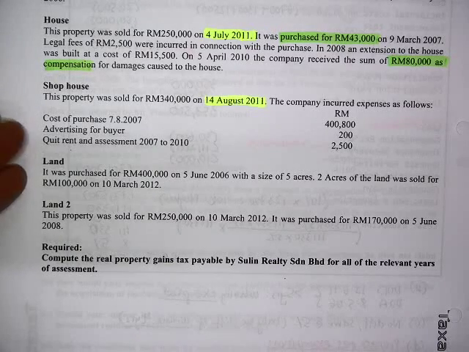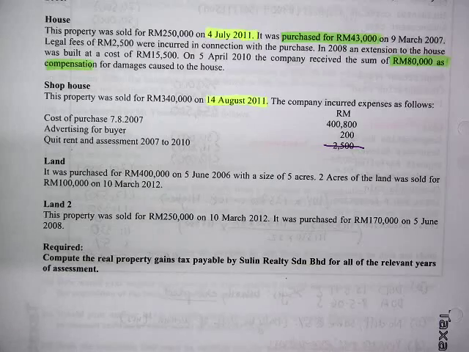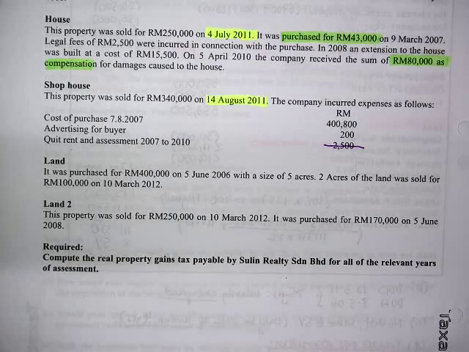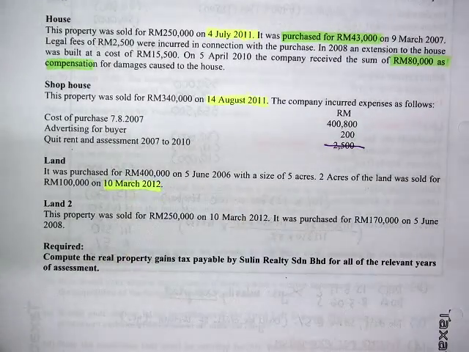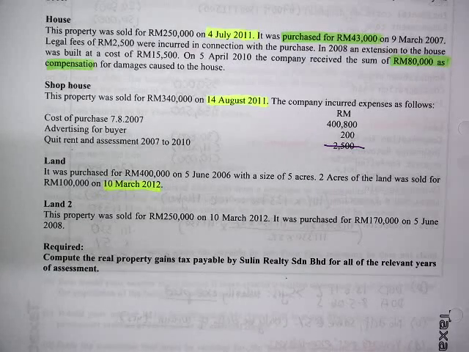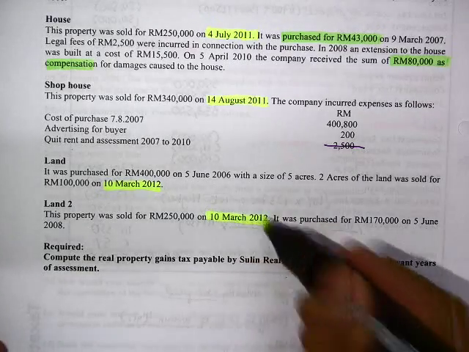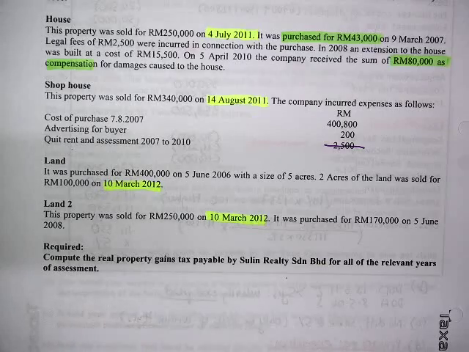Now Sulin Realty has an unabsorbed RPGT loss relief of 4,000. This is the old loss. Okay, that's the old loss. Alright, first they tell you there's a house that was sold for 250,000 on the 4th of July 2011.